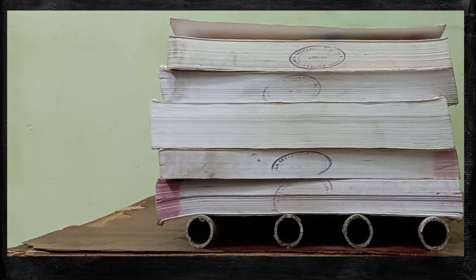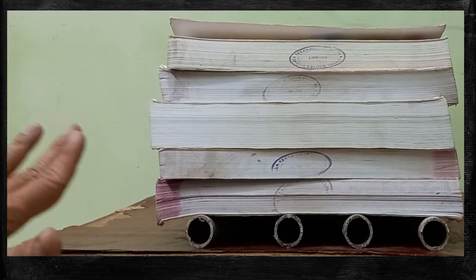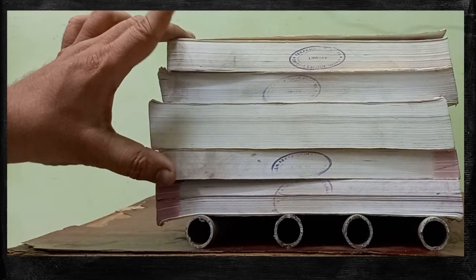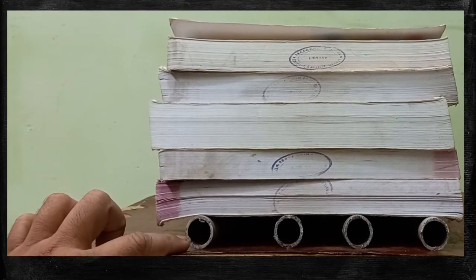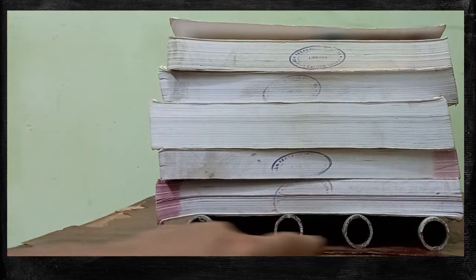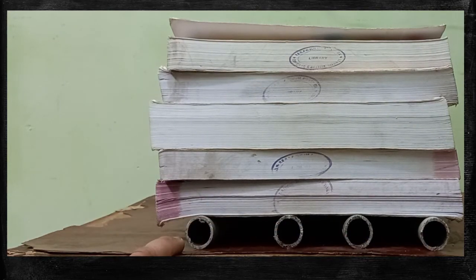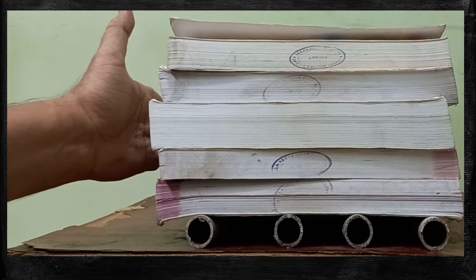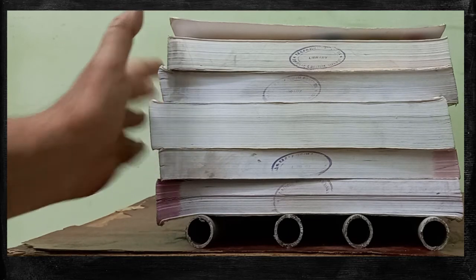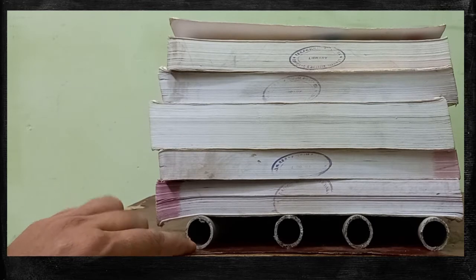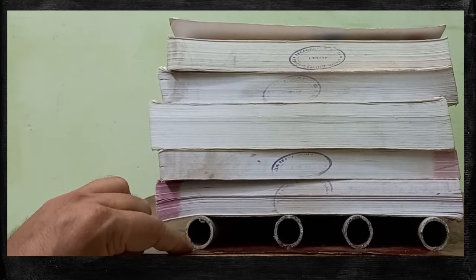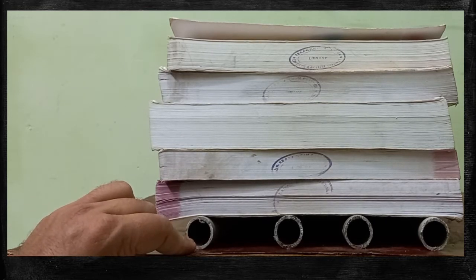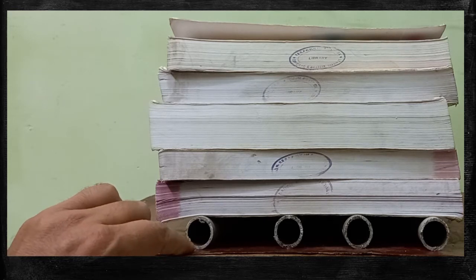Here, now I have completely changed the arrangement. All the 5 books are kept on these PVC pipes. Now these 5 PVC pipes can be called rollers, or you can call them wheels. Now, if you apply external force, a very small amount of external force is required, because the PVC pipes' point of contact is very small.